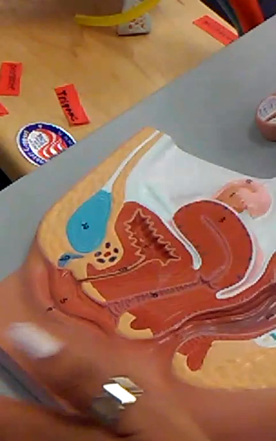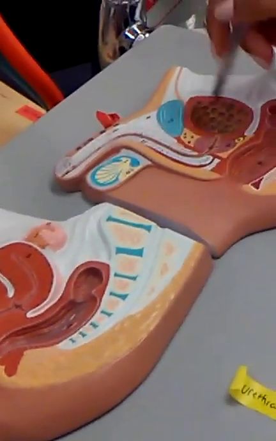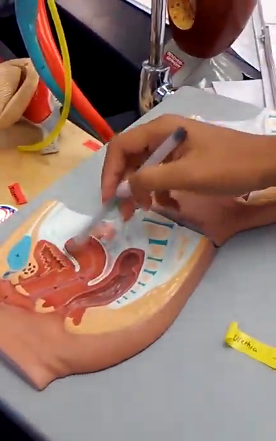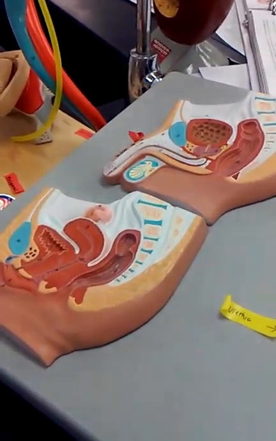Yeah, so spongy, membranous, prostatic, bladder. You can see the bladder here, and that's about it.